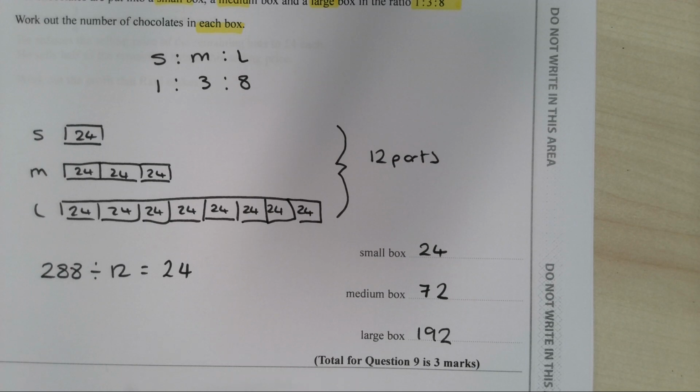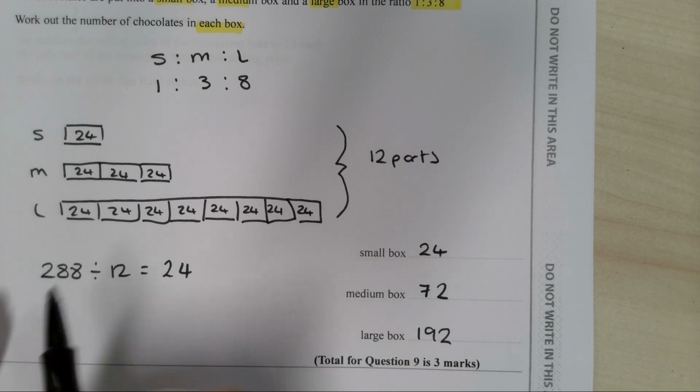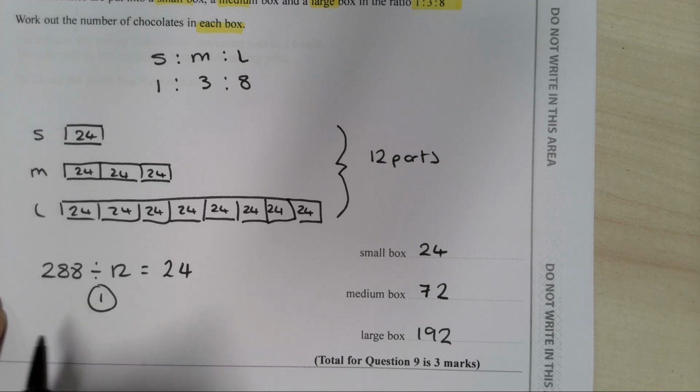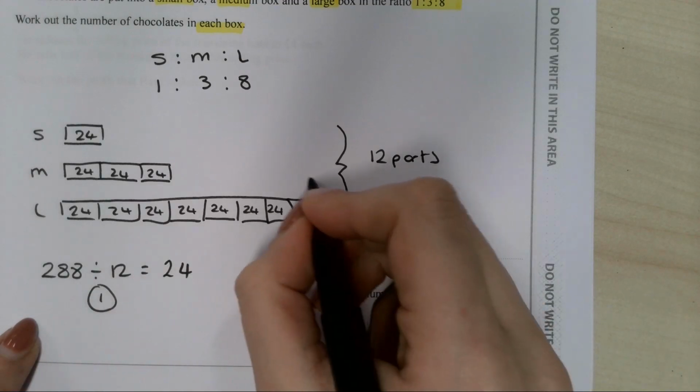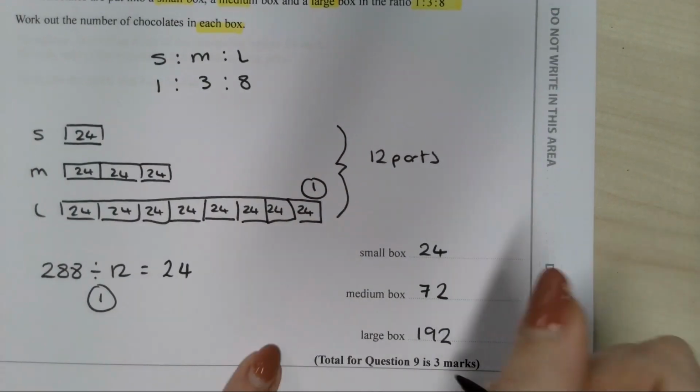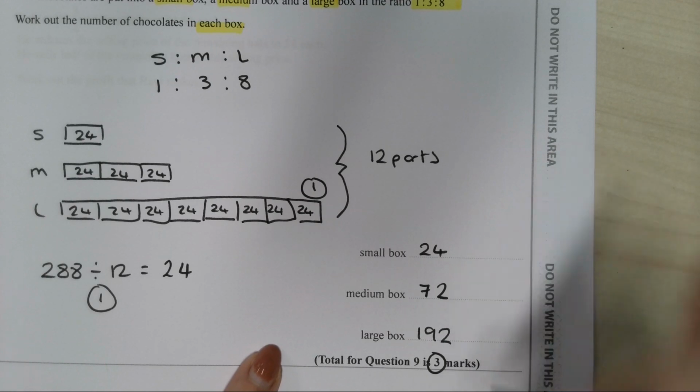So there's 1 mark there for doing the division, dividing it by the total amount of parts. Another mark for working out then your medium and your large parts. And then your answer mark gives you those 3 marks. So if you've got all 3 of those right, that is your third mark.